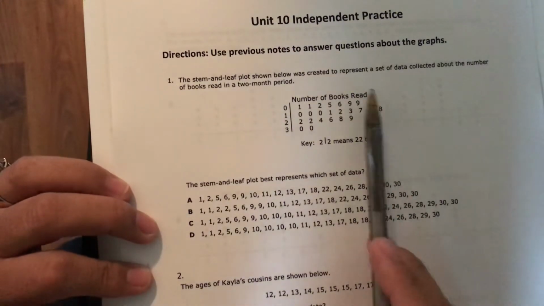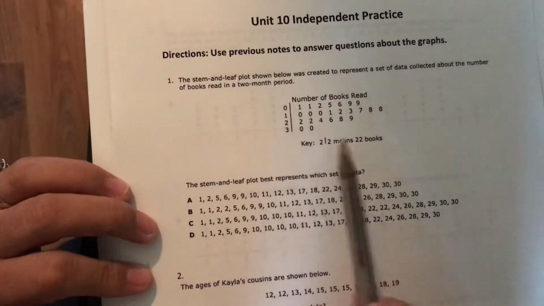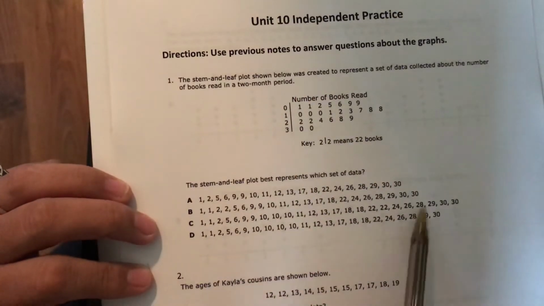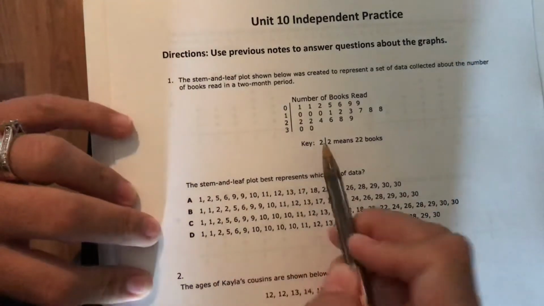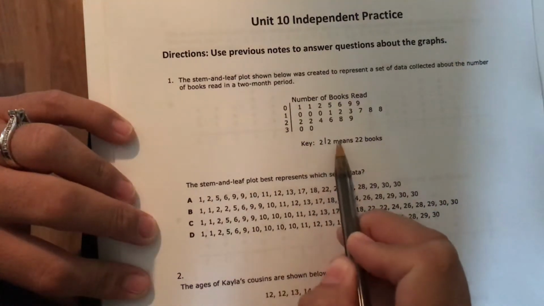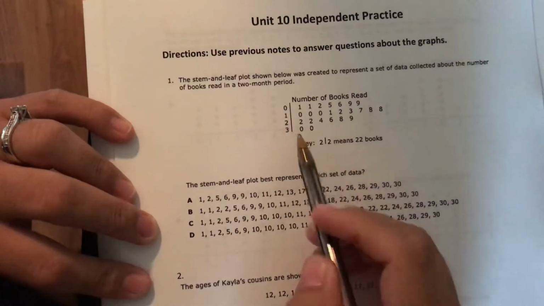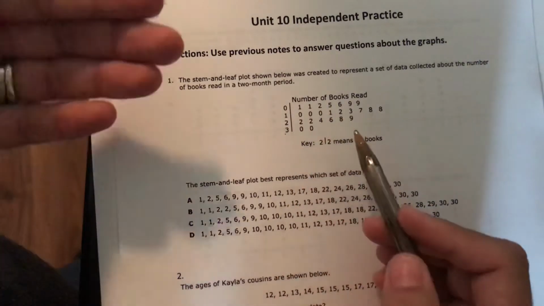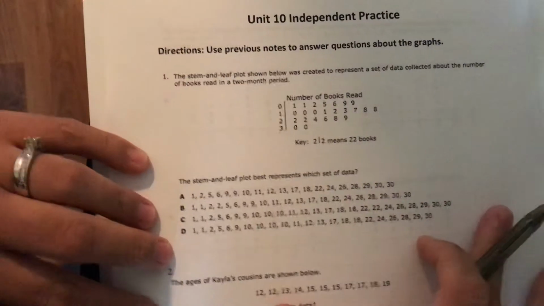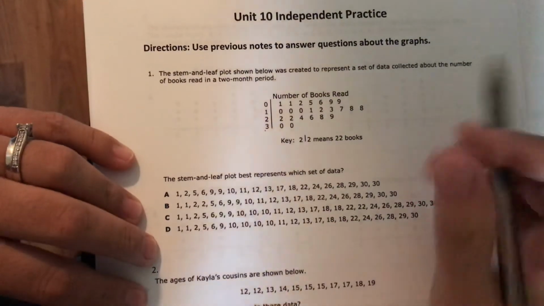So they already did the stem and leaf plot for you. They want to know which of these data pieces is in here. So this is key. 2-2 means 22 books. So that means that these are 10s and these are 1s. Now here's what you can do. Like I've told you before, you can actually write out the numbers.